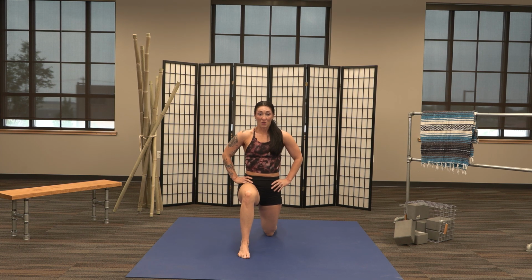And from here, we're going to come all the way up, shoulders back. I want you to notice what you're doing with your pelvis. Think of it as a bowl of water. So we're going to pull that right hip back, down, pull it back, and press the left hip forward.